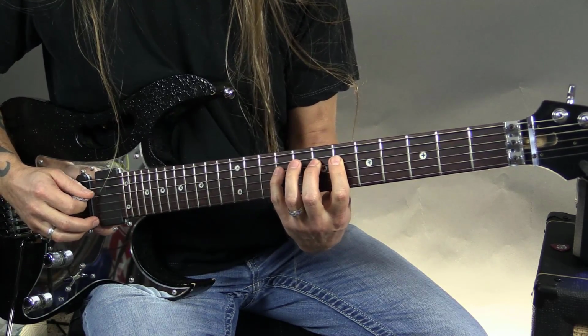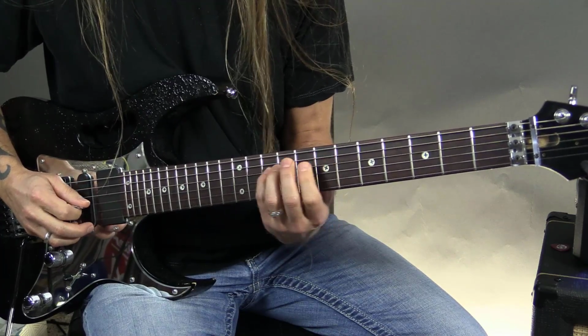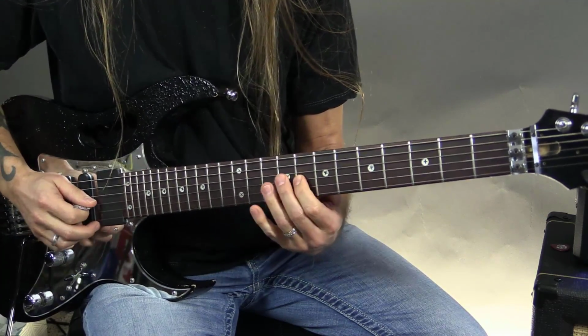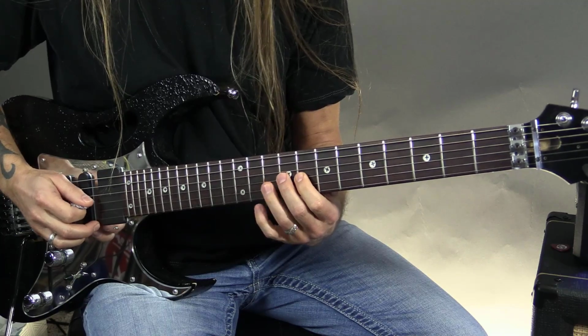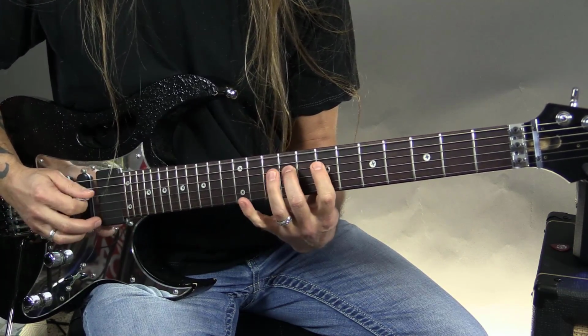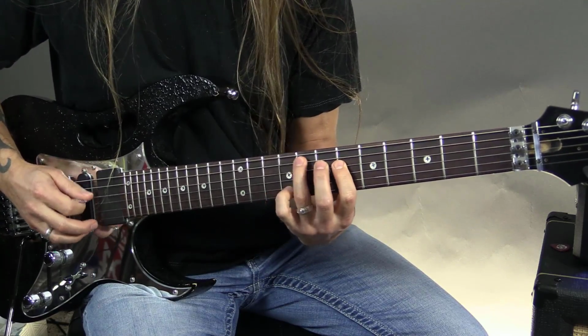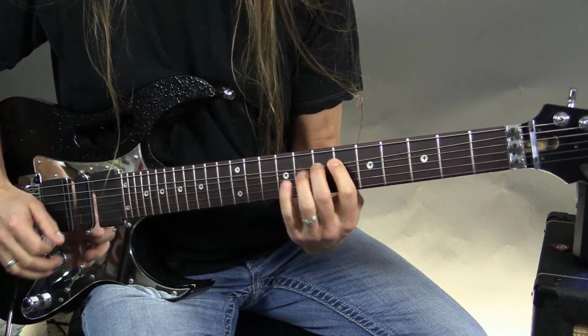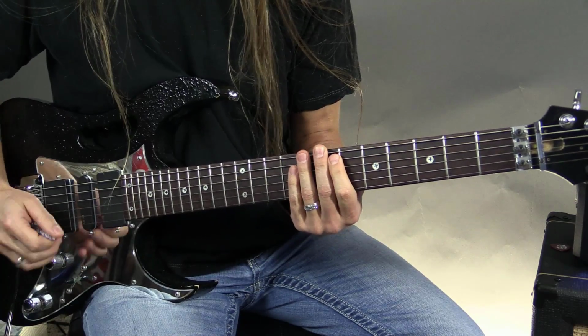And then I'm going to move up here and play 9 and 10, and then right there is an octave of those notes. So the gypsy scale sounds super cool too.